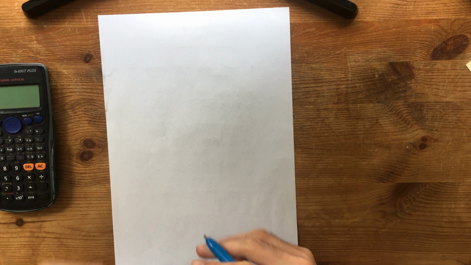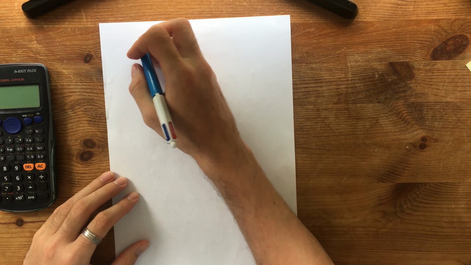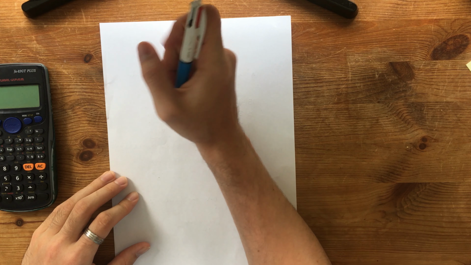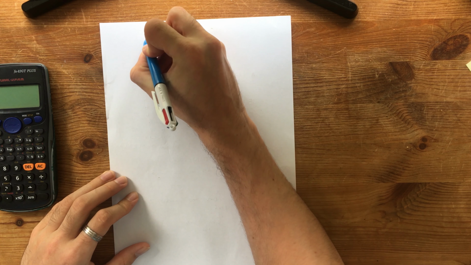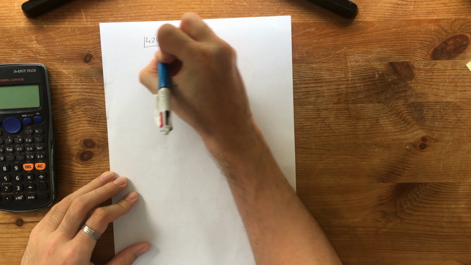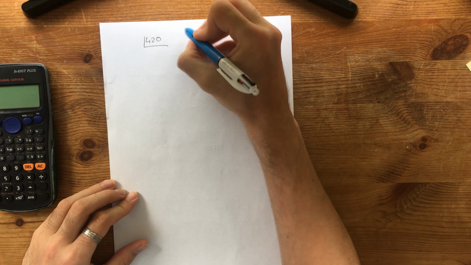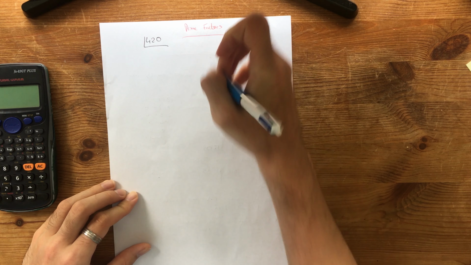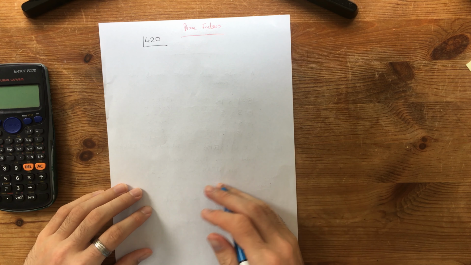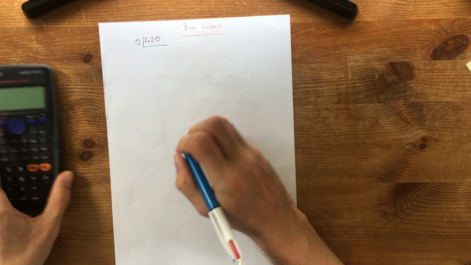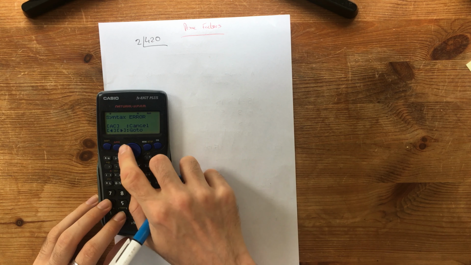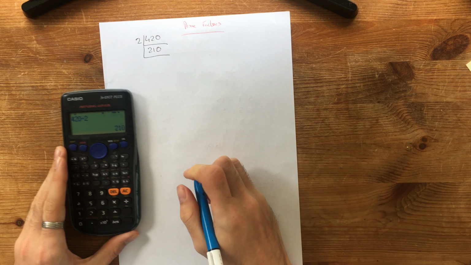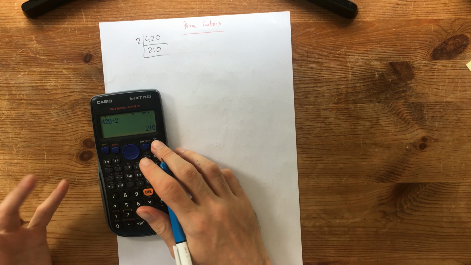Prime factors are going to help us out with finding out some properties of numbers. So let's take the example of the number 420. How do we find the prime factors of 420? First thing you do is divide our first prime number in, which is 2. Always divide 2 in first. 420 divided by 2, you're going to get 210. Then you keep dividing 2 in until you can't divide 2 in anymore.